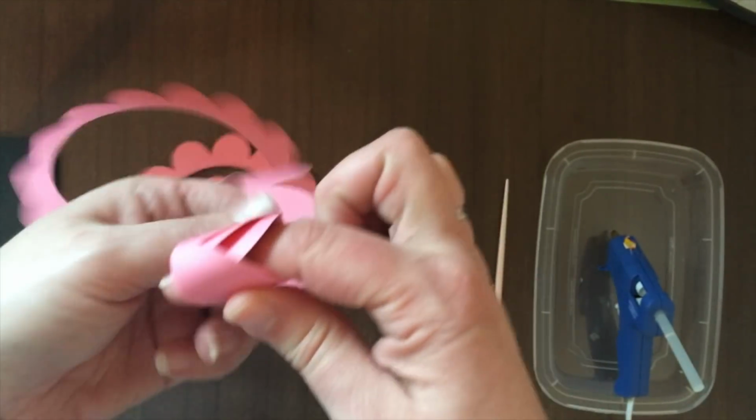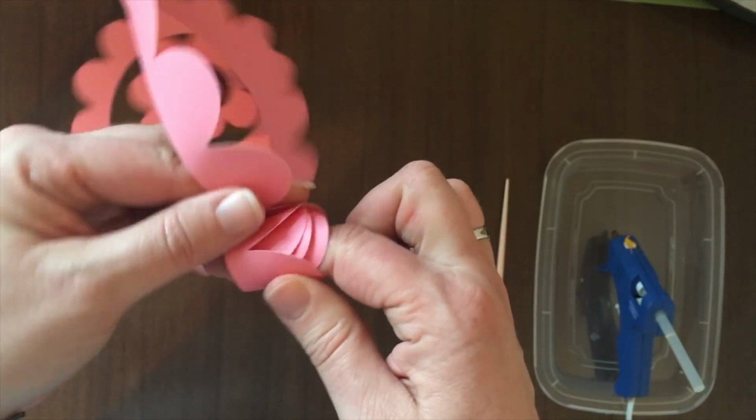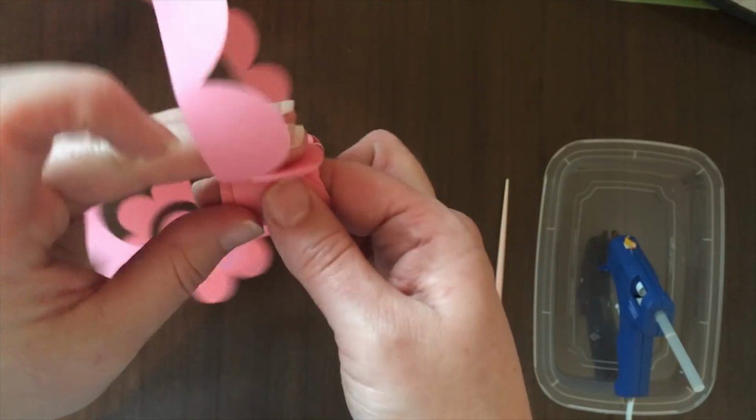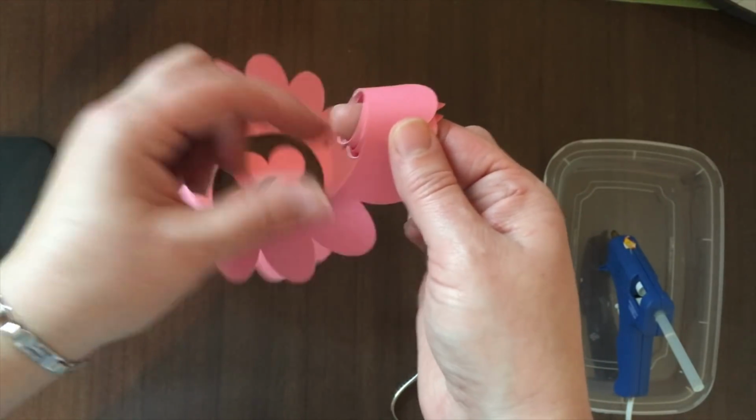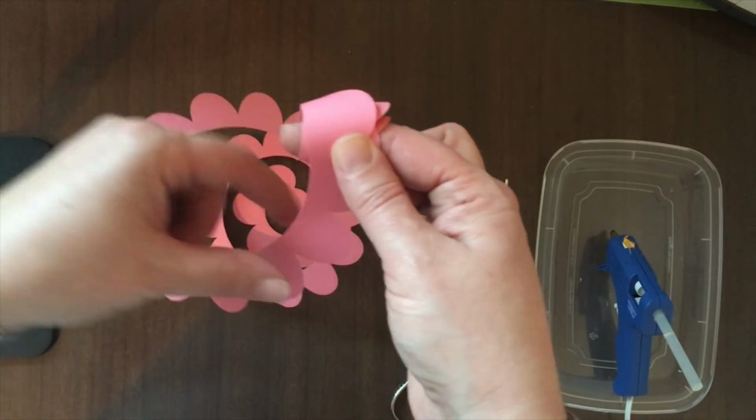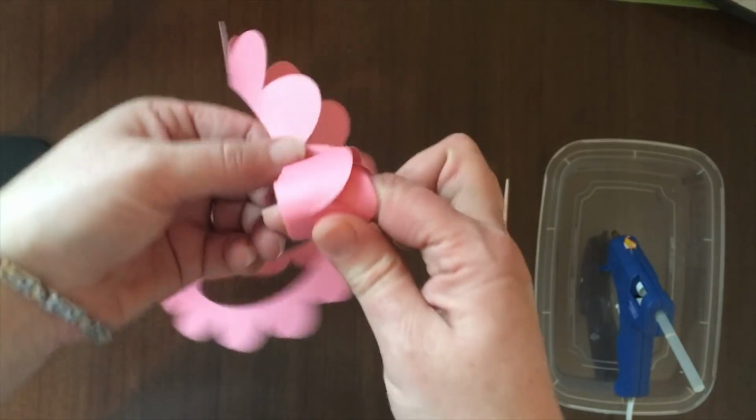So I just sort of roll it up, and the spiral shape is what keeps the ends, you know, instead of getting longer to one side.